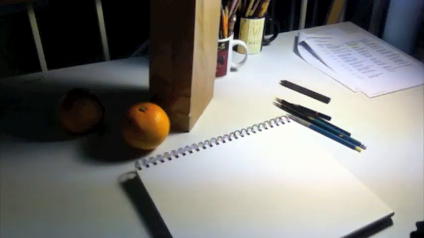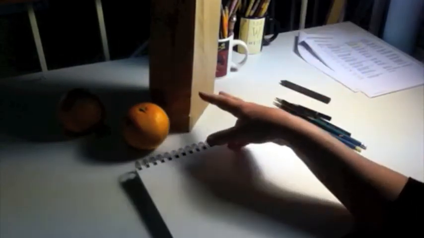Welcome back to Drawing for Communication, and this is session 2. This week we are dealing with fruit and paper bags. The lecture talked about the systematic way in which light interacts with an object.